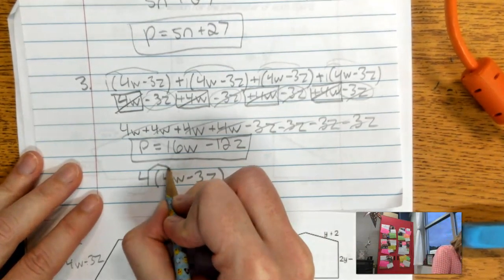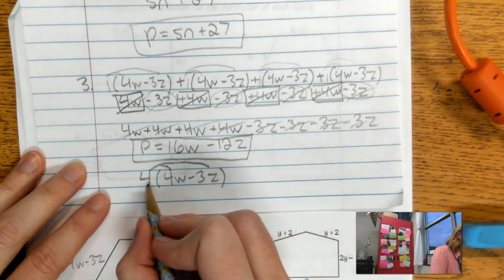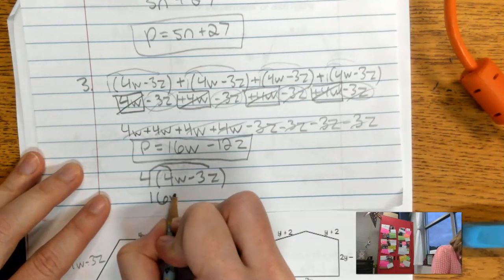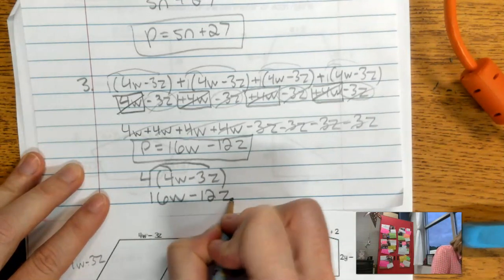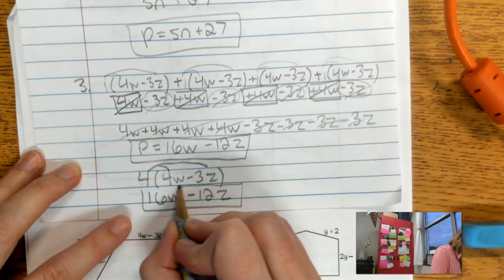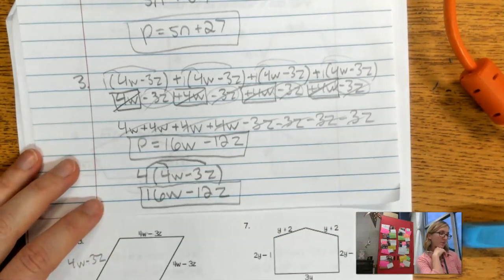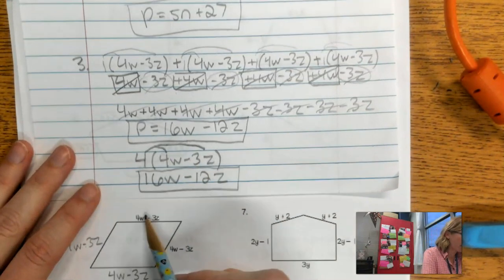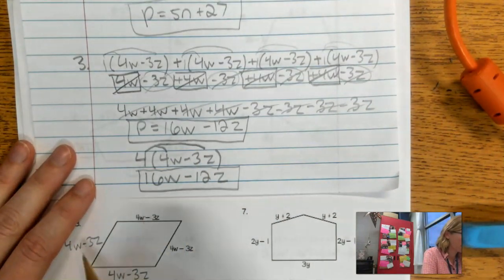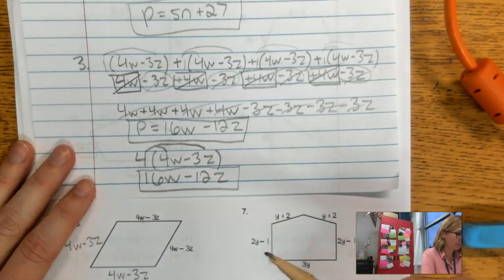Alright, if I do that, I'm just going to distribute the 4. 4 times 4 is 16w, and 4 times negative 3 gives me minus 12z. So we end up with the same answer either way. But we can only multiply like this if we have the same expression on all sides. That's why I could multiply.